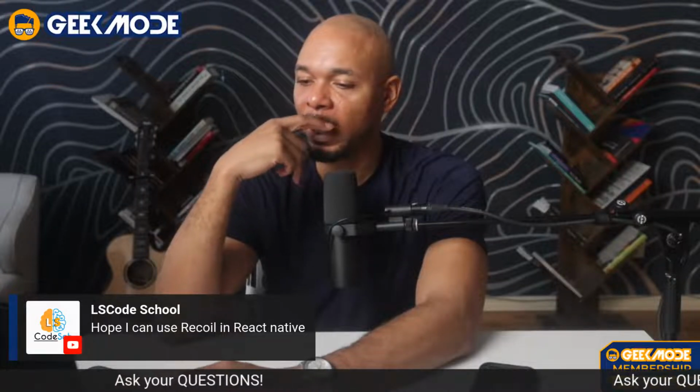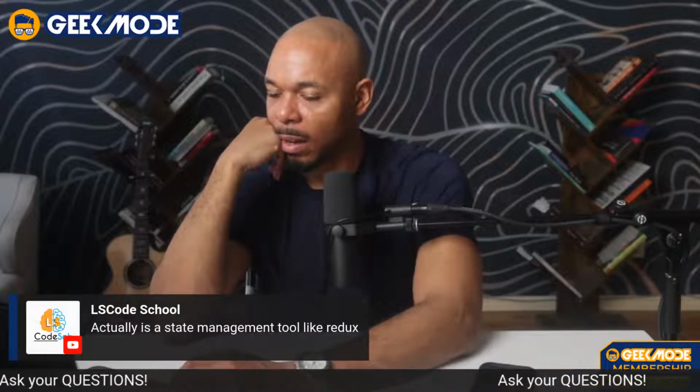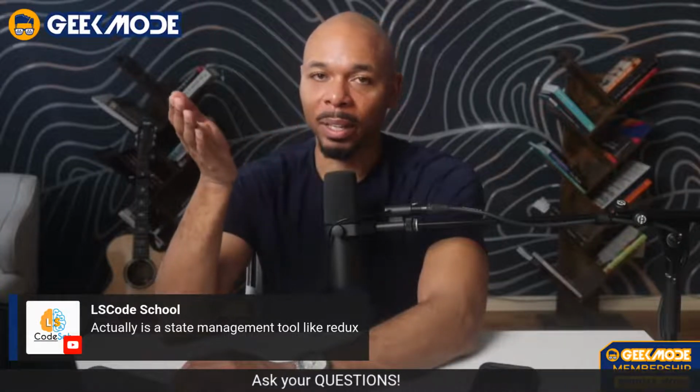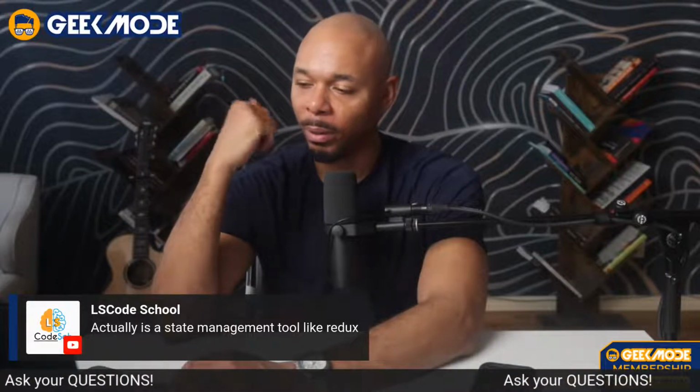Simple get. My guess is, what's the benefit of using this over using just Redux? I never looked. It's actually a state management tool like Redux. Okay. What do you like about using Recoil? Because you actually have experience with it. I'm not sure how much experience you have with Redux, but why do you like Recoil?